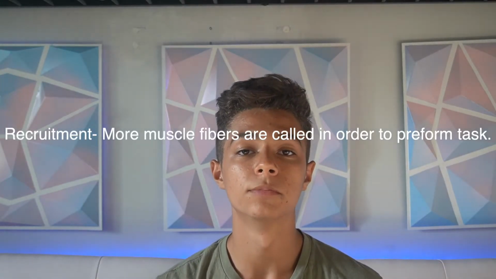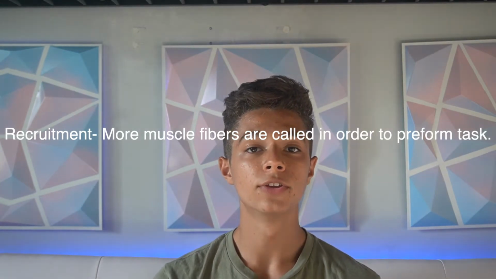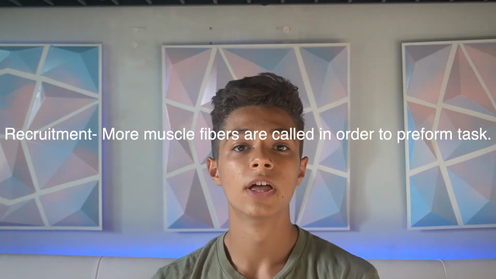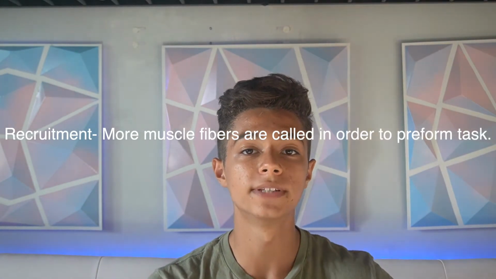Now let's talk about some terms. Recruitment is when your muscles recruit more fibers so that they can perform the task. They need more fibers to help them out. Think about an ant. An ant can't carry a piece of rice by itself, so it recruits more ants in its colony to help pick it up. The same goes for picking up a box or curling a dumbbell: your muscles recruit more muscle fibers.